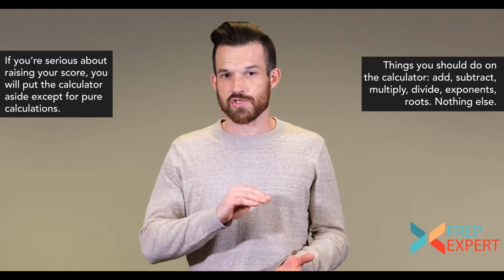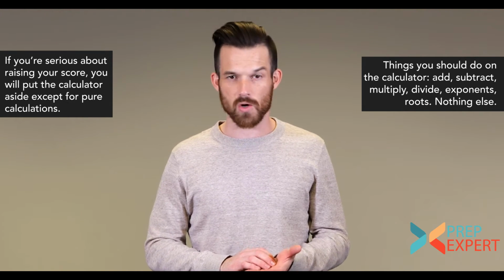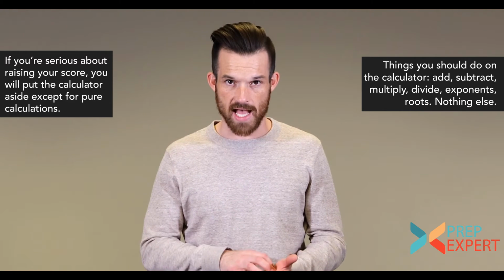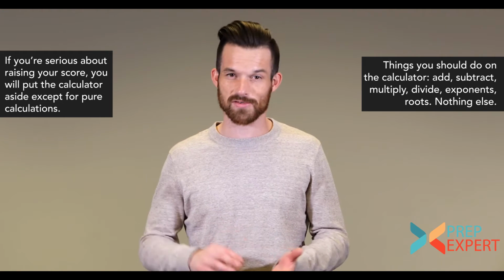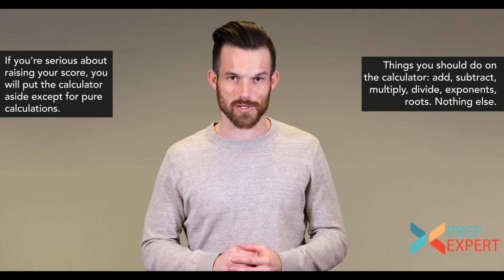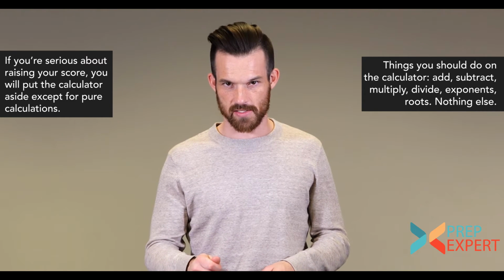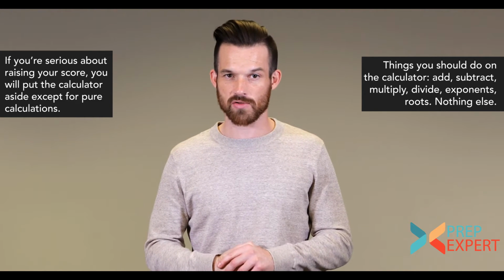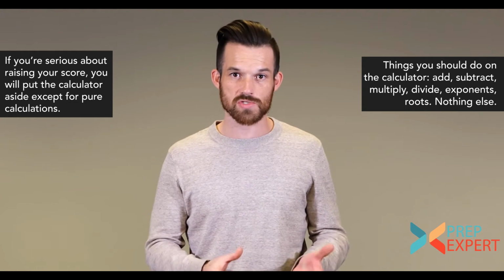Think about this. Do colleges need to know if you're good with a calculator? No. They need to know if you understand math. So with that in mind, the SAT is very carefully designed by an army of nerds so that you cannot beat it with a calculator. No matter how good you are on a calculator, it's not going to help you much on the SAT. So you shouldn't try to use it too much.